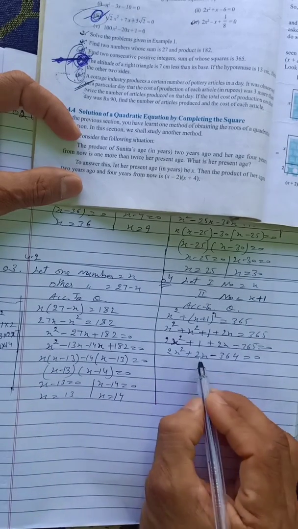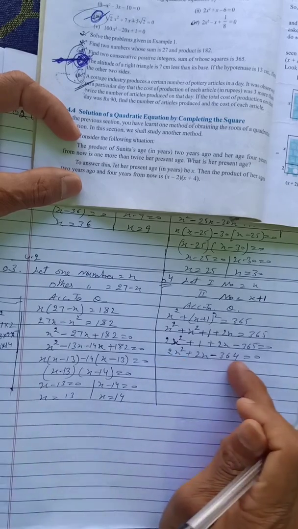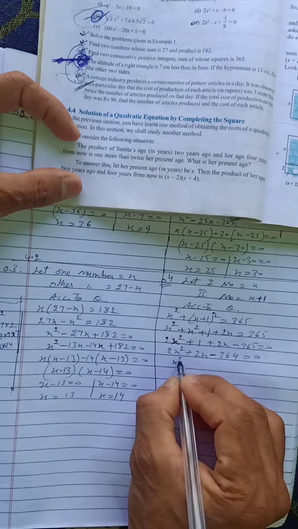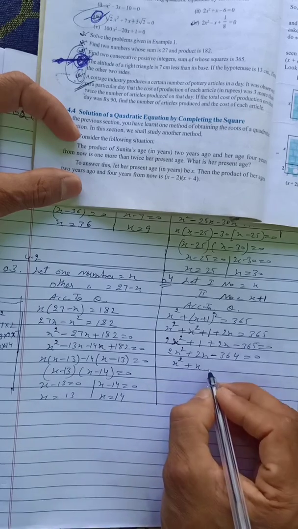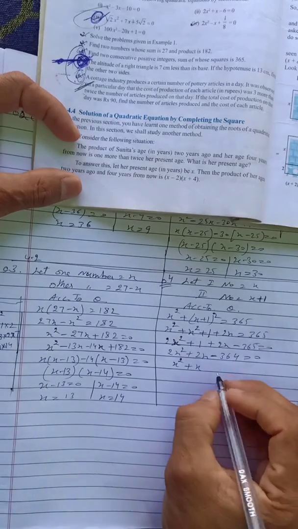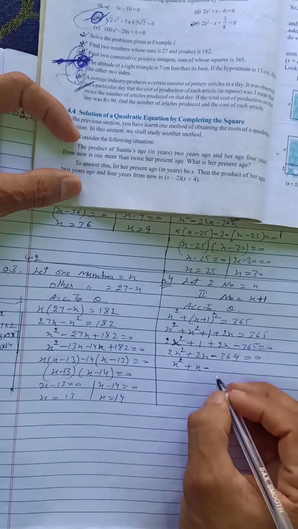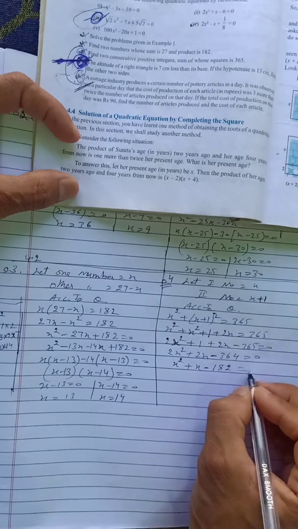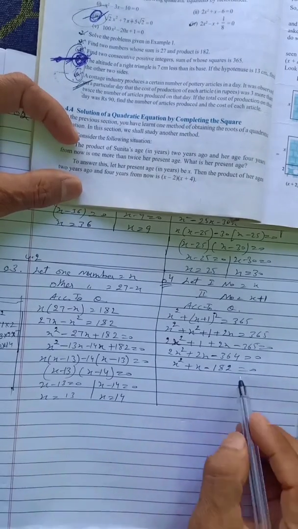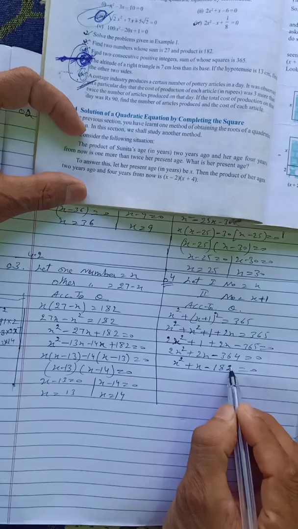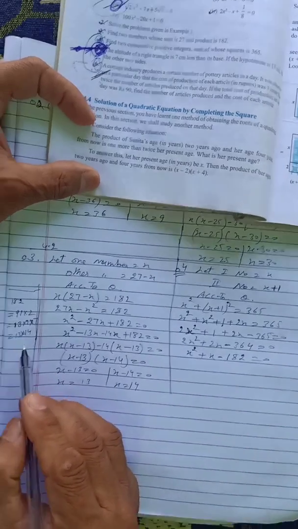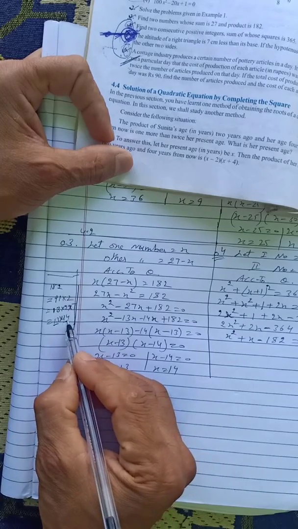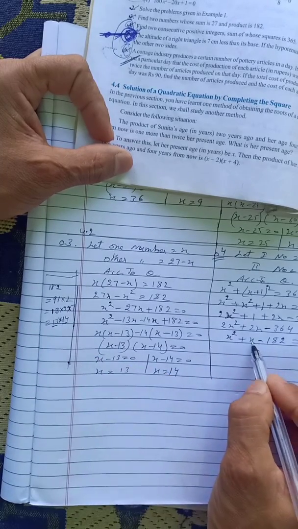2 is common in all these three terms, so divide the whole equation by 2: x square plus x minus 182. Again we will factorize 182, as discussed in the previous question: 13 into 14, and 14 minus 13 is 1.